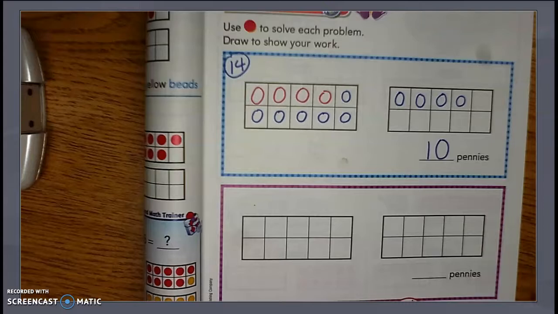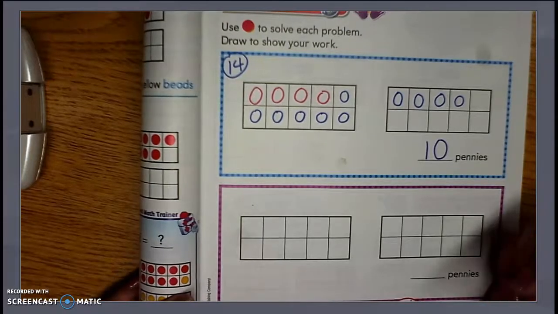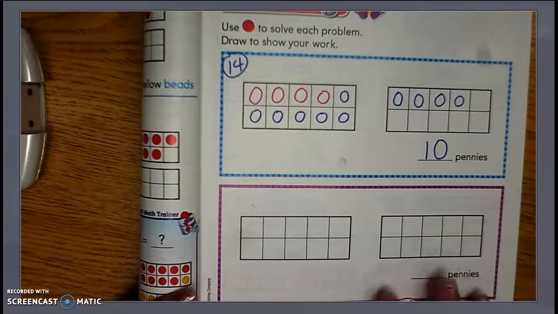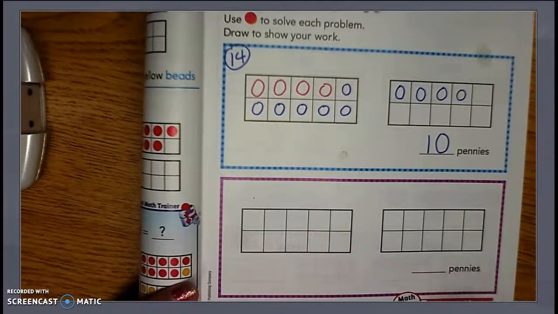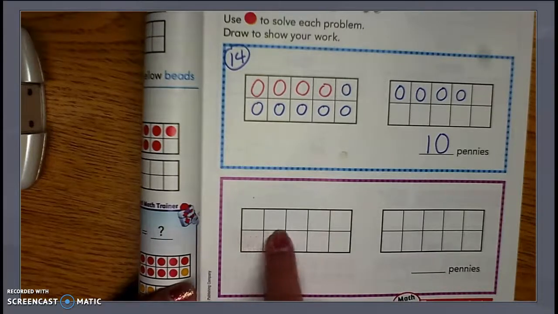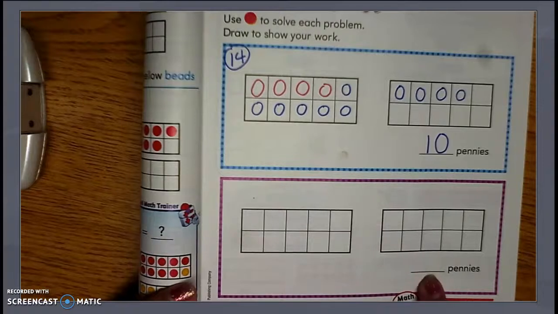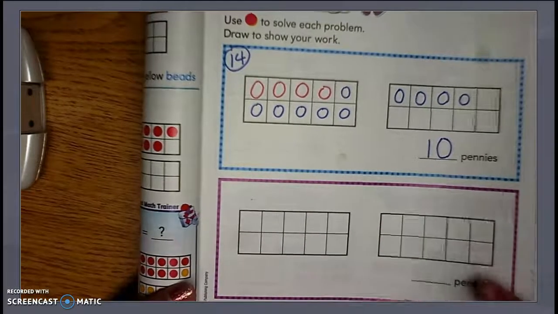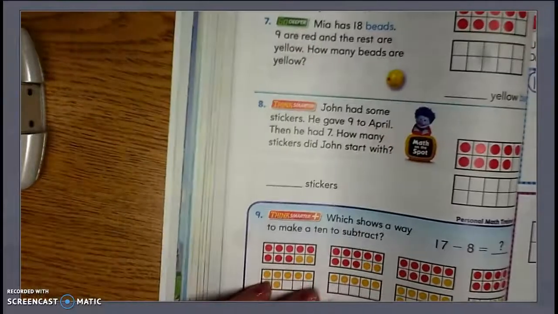Now for the next problem, you're going to continue on, and you're going to say that Tom gave 2 pennies to his brother. So for the next one, you're going to start out with the 14 pennies, but he only gave 2 pennies to his brother. So that means you're only going to have 2 pennies here. And then you're going to fill in the rest of them to get to 14 to find out what the difference is. All right, so now turning the page to page 170.